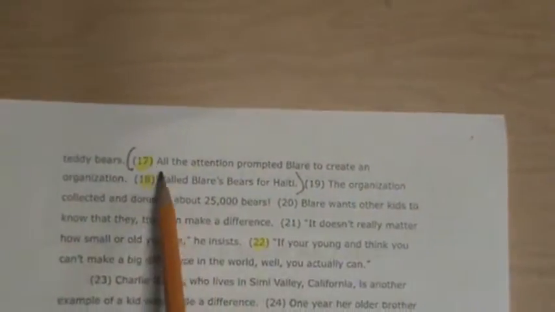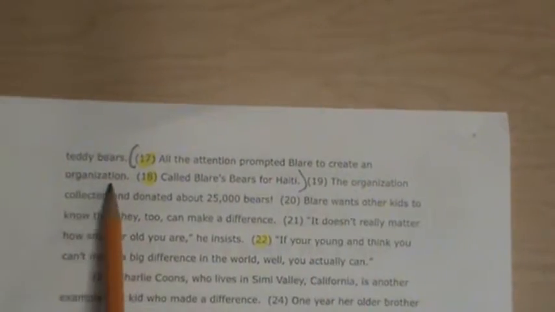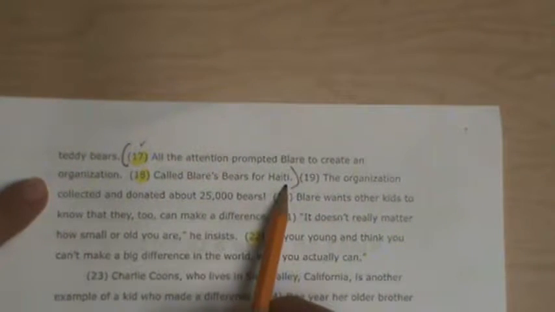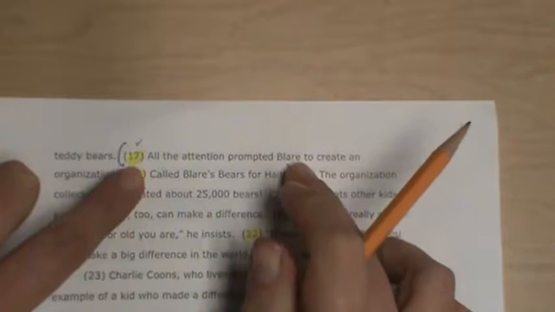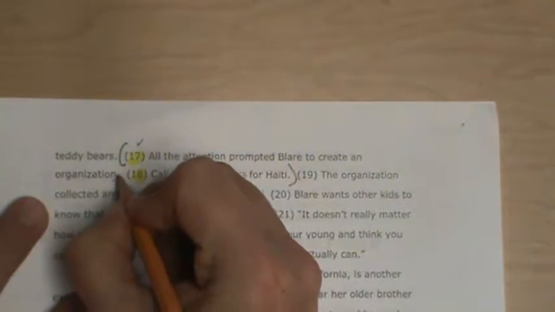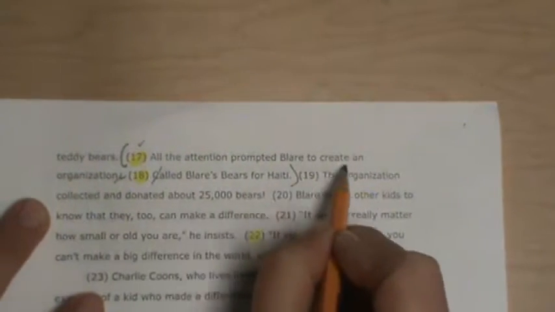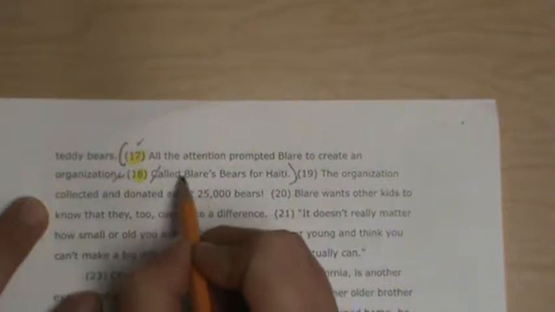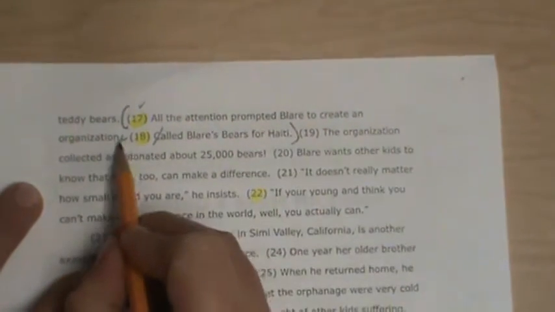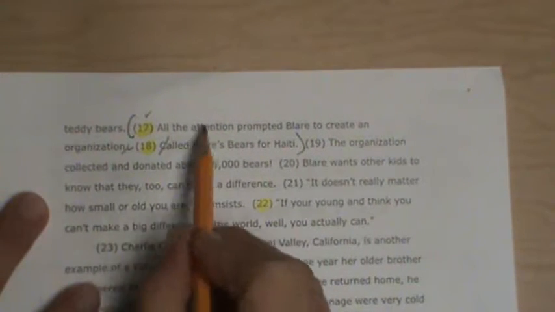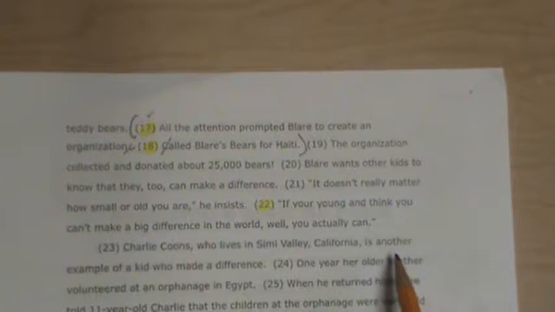They want us to combine sentences 17 and 18. All the attention prompted Blair to create an organization. Sentence 17 is all right. Sentence 18, "called Blair's Bears for Haiti," is not a complete sentence, but if I bloop out the period and the lowercase "called," it reads: all the attention prompted Blair to create an organization called Blair's Bears for Haiti. So by blooping out the period and lowercasing the C, it makes a perfect sentence to combine the two. If you did that, give yourself a tally mark.